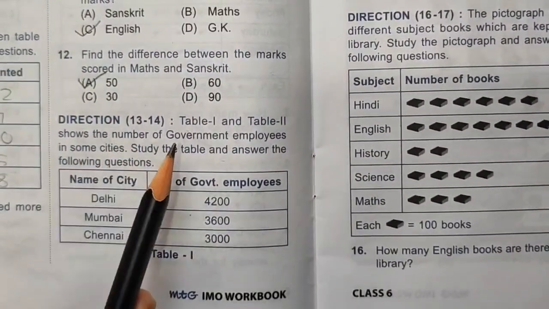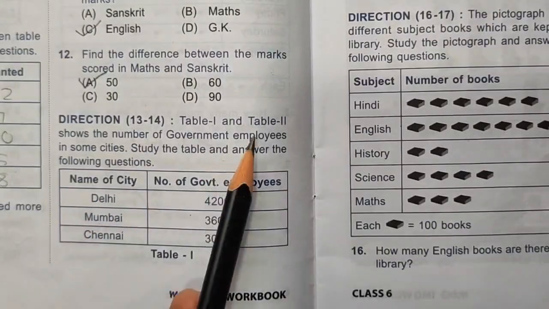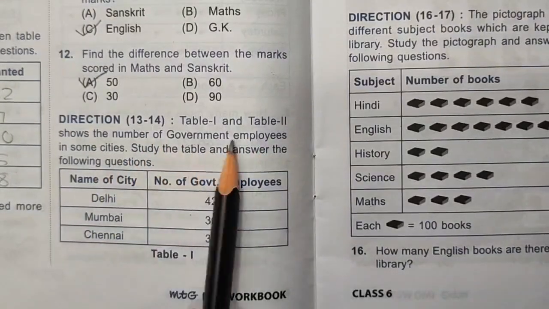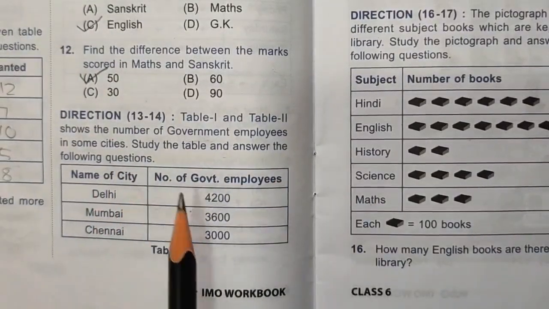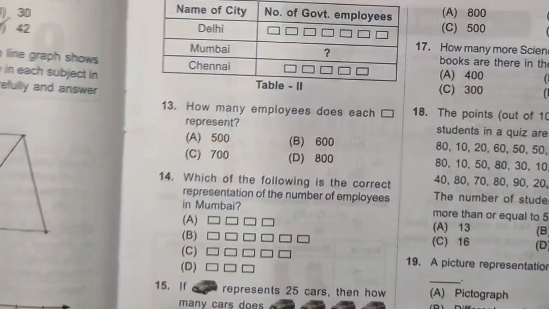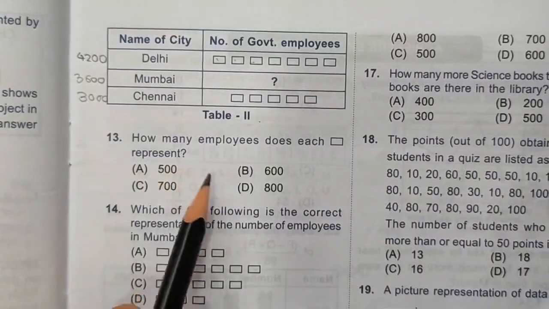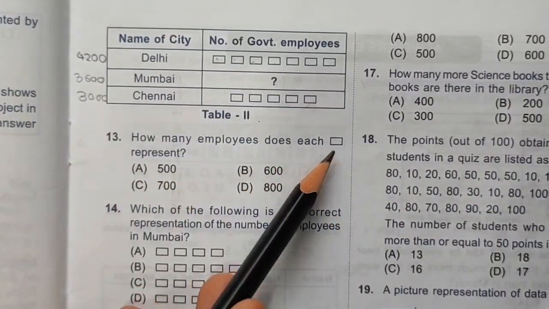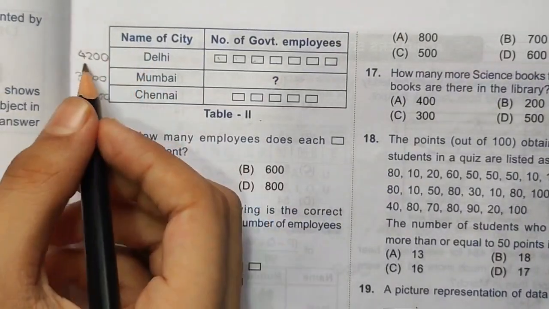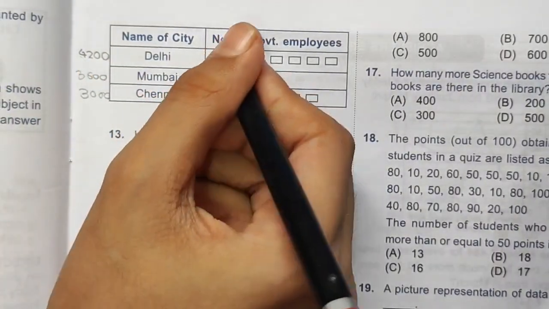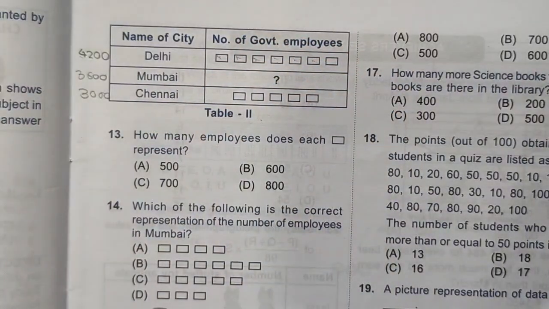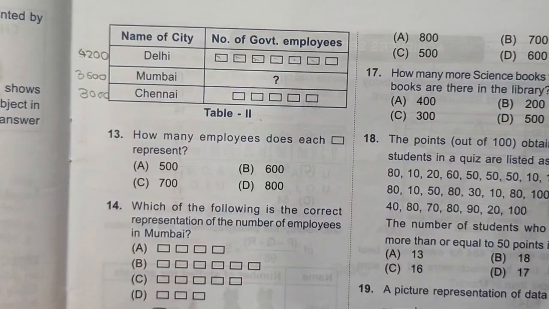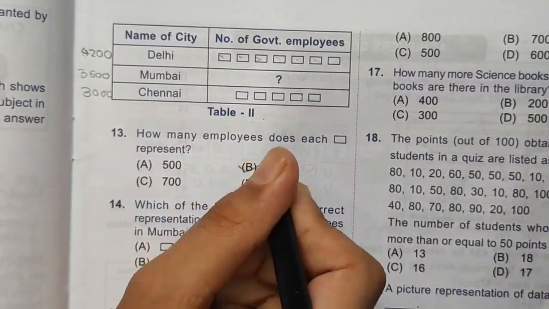Now directions for question number 13 to 14. Table 1 and table 2 show the number of government employees in some cities. Study the tables and answer the following questions. So 13th question, how many employees does each sign represent? So in Delhi 4,200 employees work, and they have given 1, 2, 3, 4, 5, 6, 7 signs. We know that 6 times 7 is 42, which means one sign represents 600 employees, so our correct answer here will be option number B.